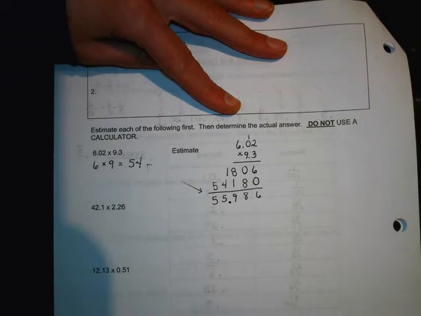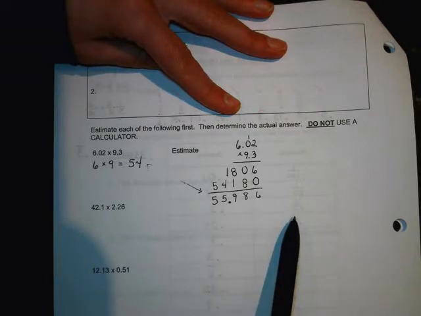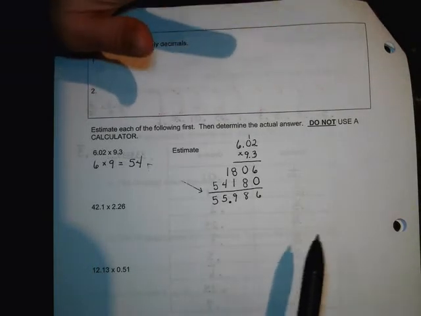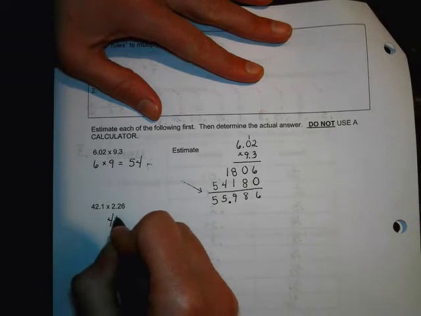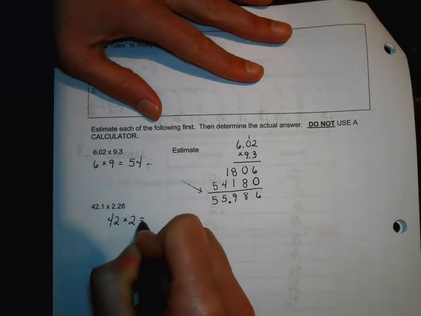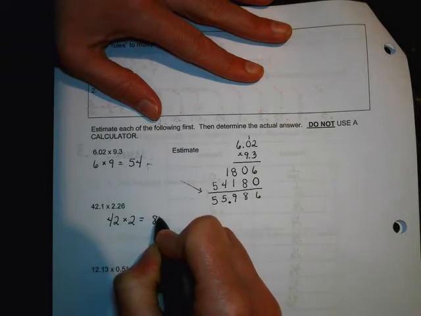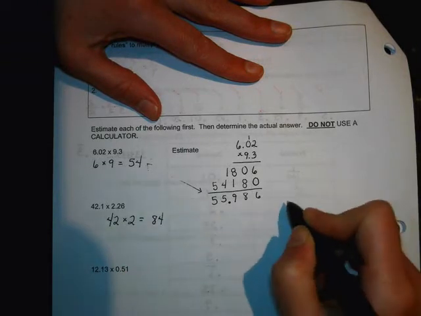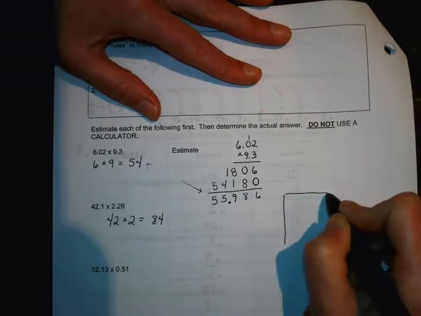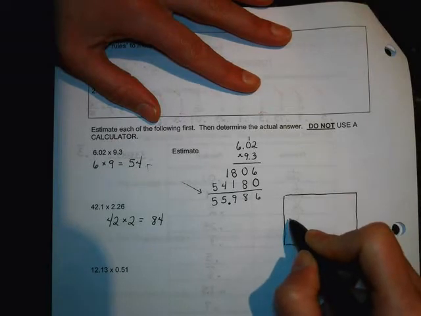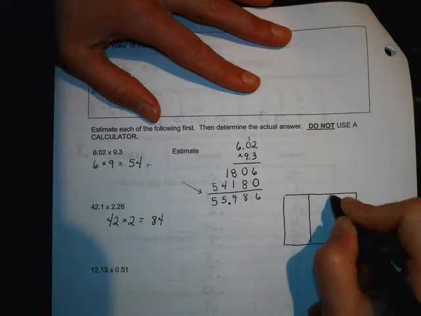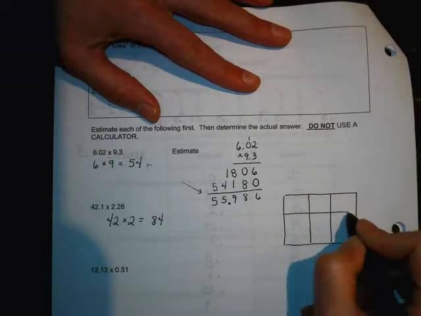Okay, so I'm going to do this one, but I'm going to do it with the box. So if you like the box that we make, it will be easy to multiply. So as an estimate, I would say this is about 42 times 2, which is pretty close to 84. So if you like the box, which I do personally, we're going to have a 3-digit by 3 digits. So we need a 3 by 3 box. I'm just doing this to remind you what it looks like.